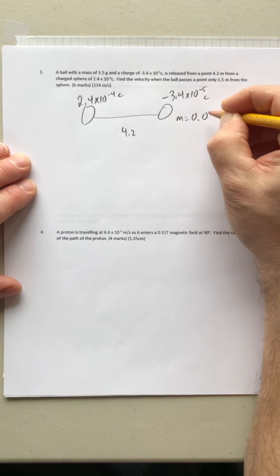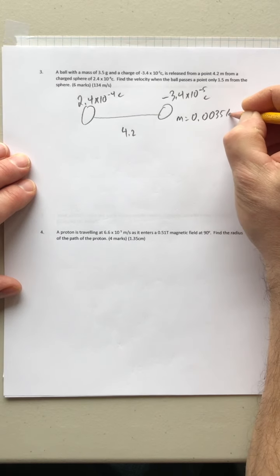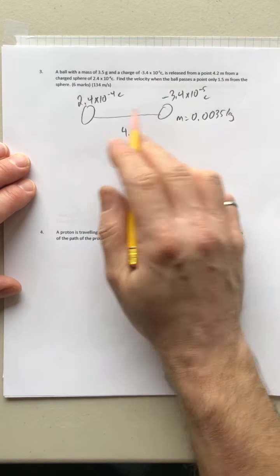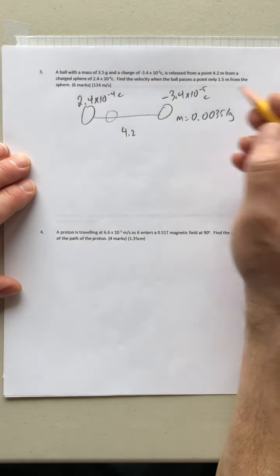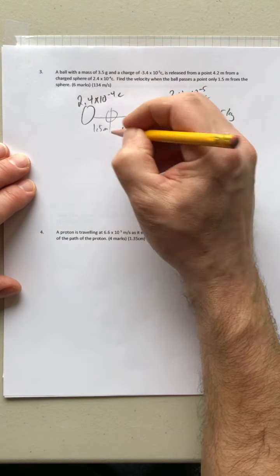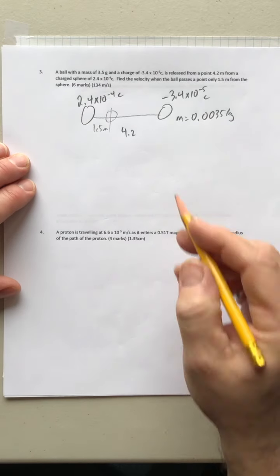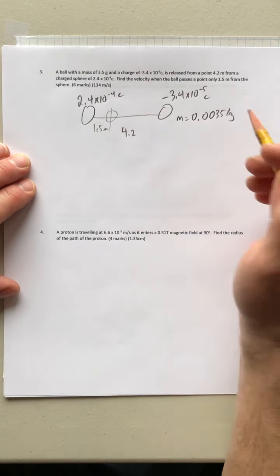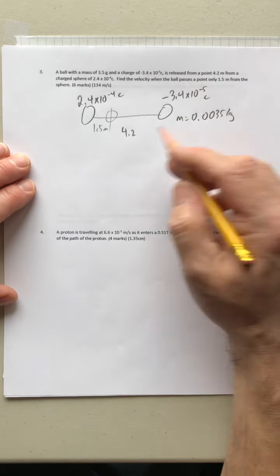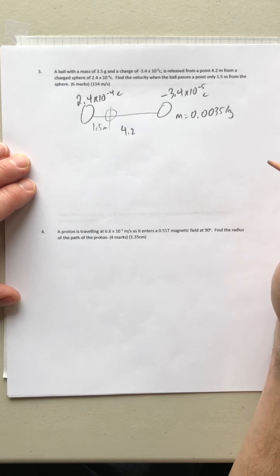Mass 0.0035 kilograms. And they're going to be attracted, so they're going to fly together to this part here. They said it's only 1.5 meters apart. How fast is it going? Because it's got a whole bunch of potential here, less potential here. The potential turned into kinetic. So we're going to find the difference between the two potential energies.